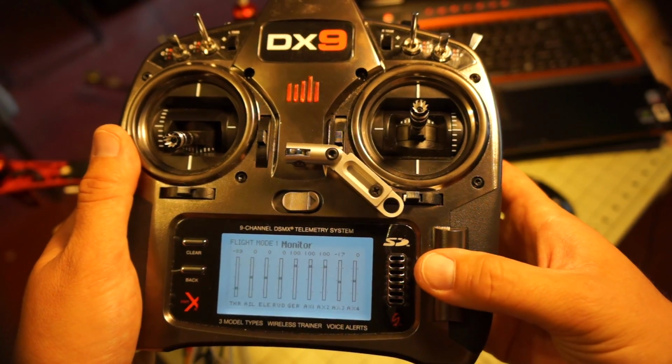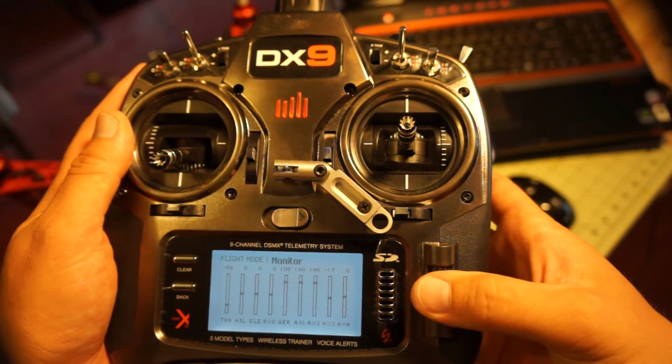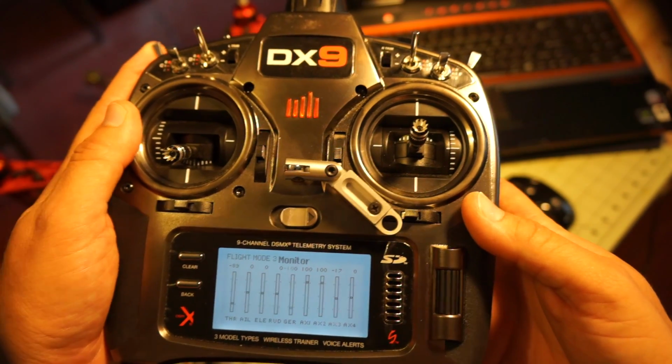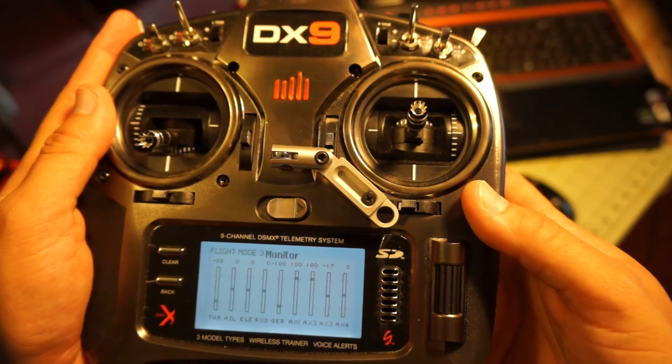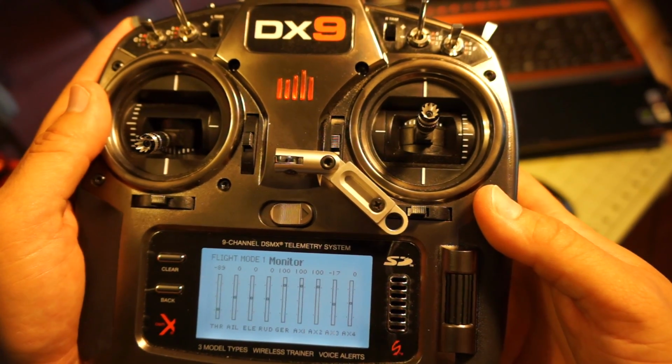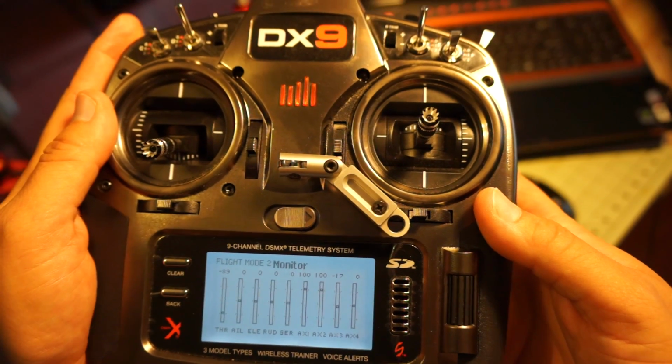Now, if you go over to monitor, just by scrolling the wheel, you see that channel B is changing our flight modes. We have all 3 positions.